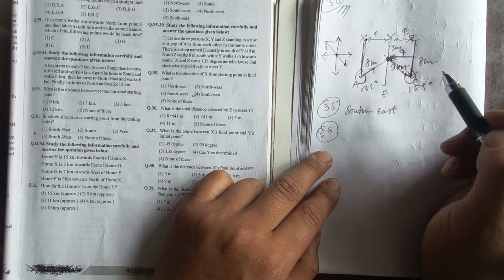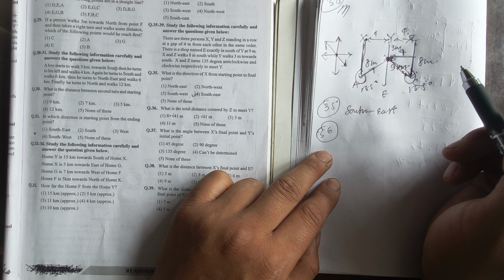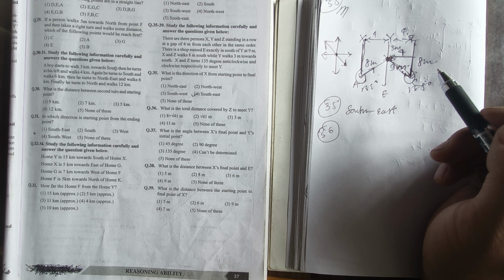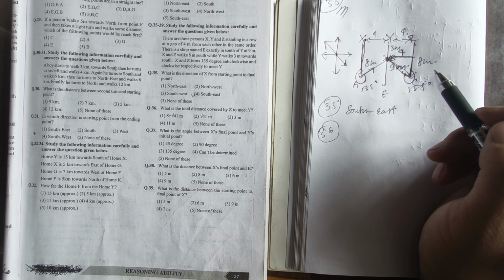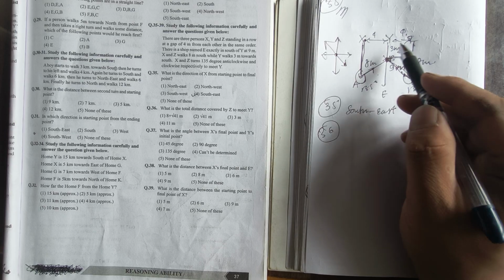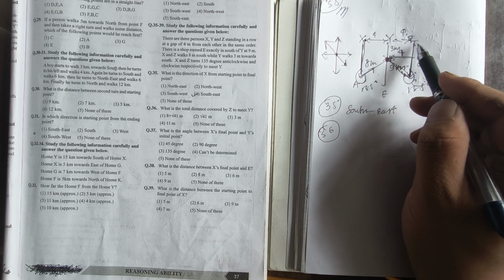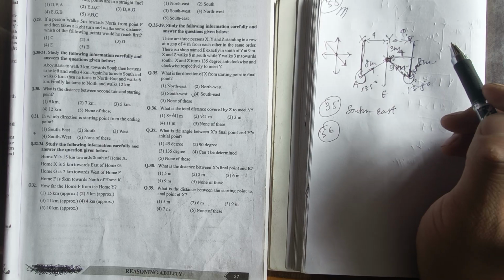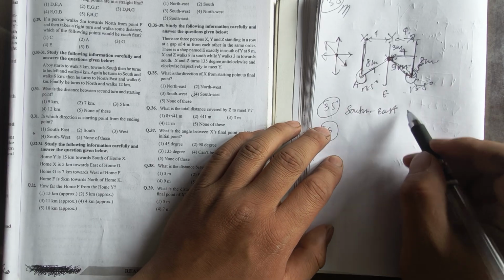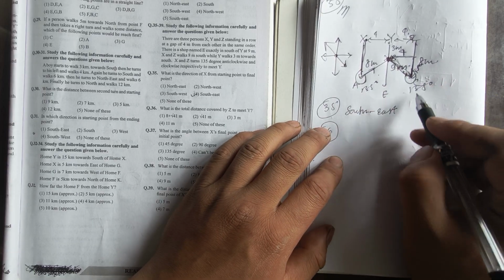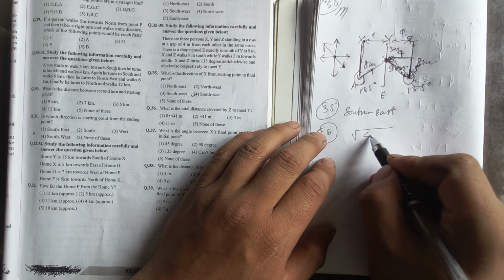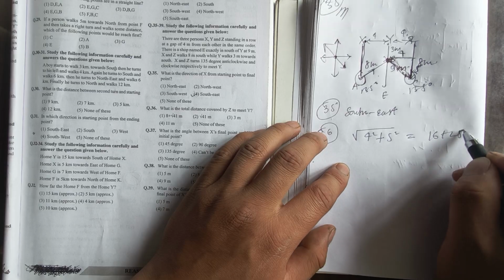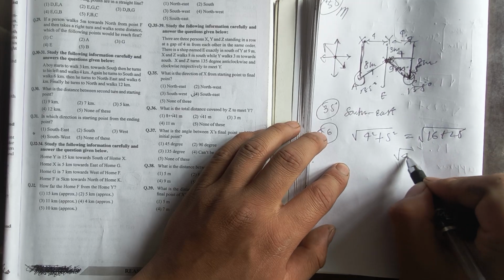Then he turns his left. Okay, so let me see what we can do over here. From here to here it is 3, therefore from here to here it will be 5. So the hypotenuse will be 4 square plus 5 square, which equals 16 plus 25, root 41.